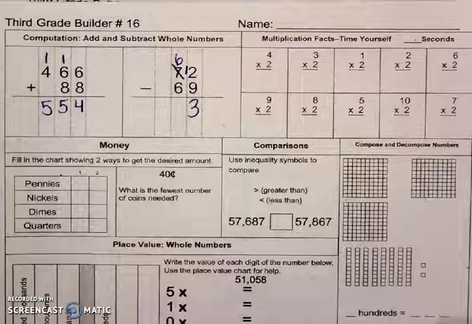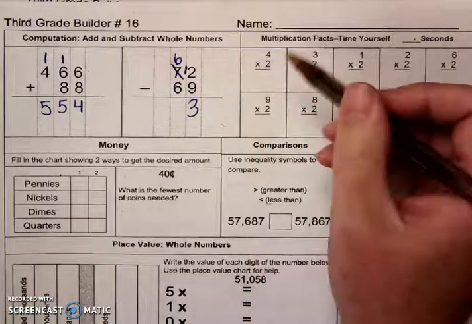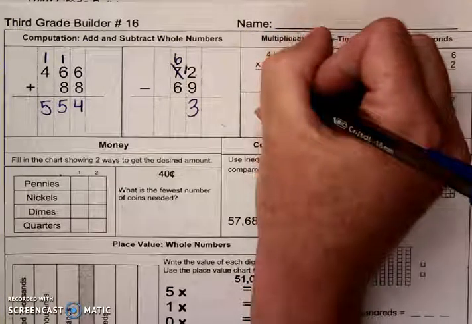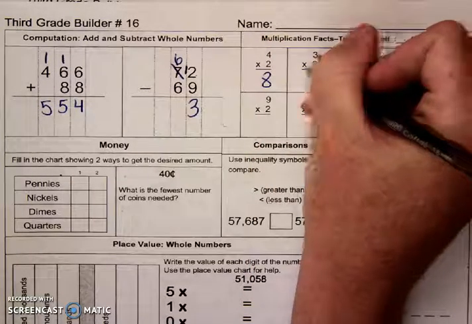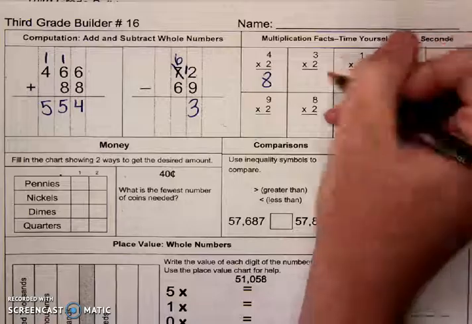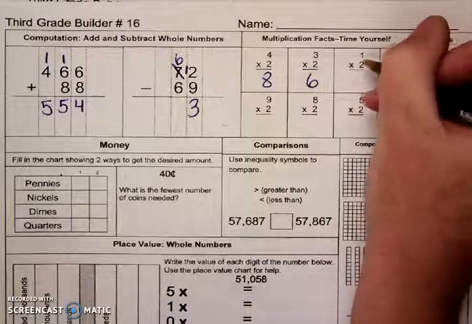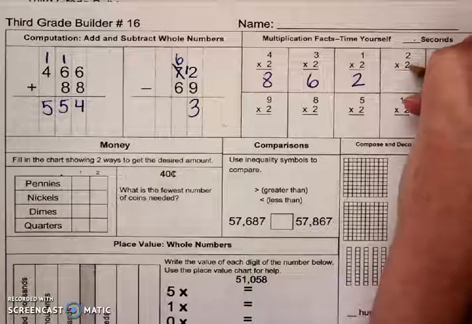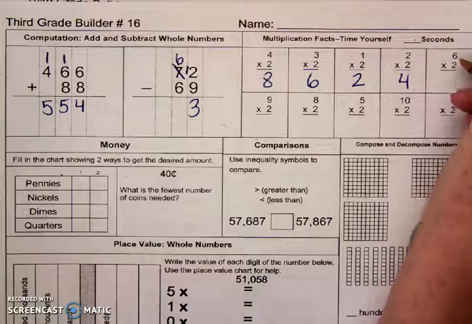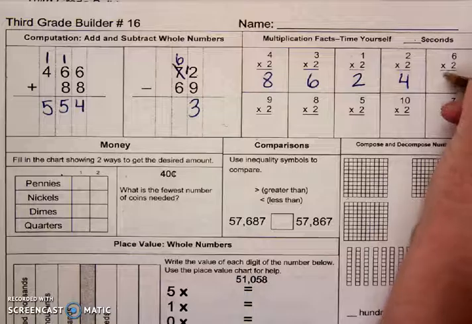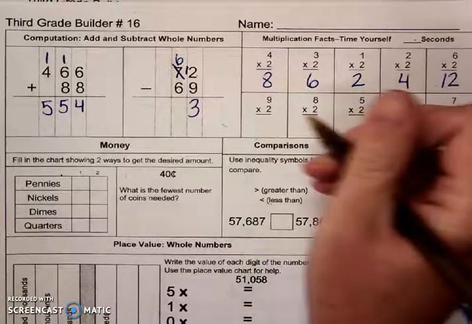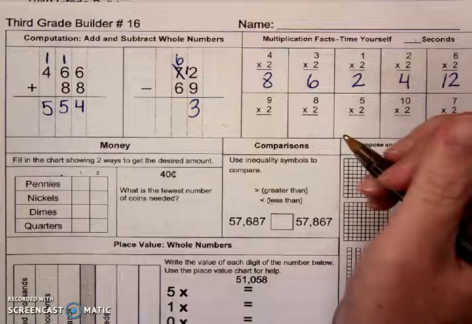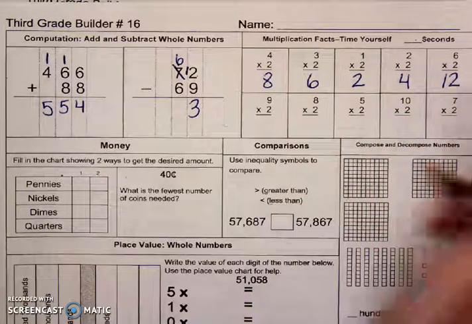In our multiplication problems, 4 groups of 2: 2, 4, 6, 8. 3 groups of 2: 2, 4, 6. 1 group of 2 is just 2. 2 groups of 2 is 4. 6 groups of 2 is 12. 9 groups of 2: 2, 4, 6, 8, 10, 12, 14, 16, 18.